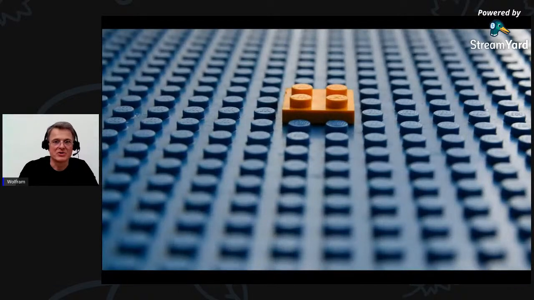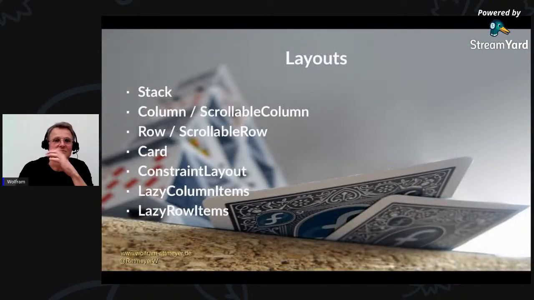So what kind of components do we have? We have more than that, but these are the most useful ones. Let's put it like that. Stack, as I mentioned, is comparable to frame layout. Column is for vertical lists. Row is for horizontal lists or for horizontally placed items. Card, as we had for quite some time in material design, a common element.